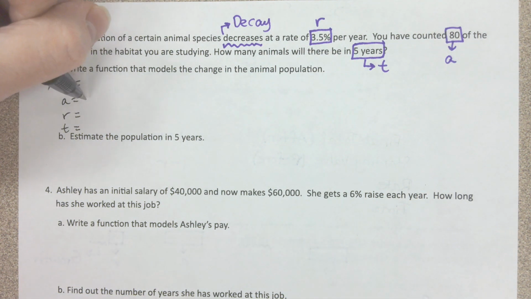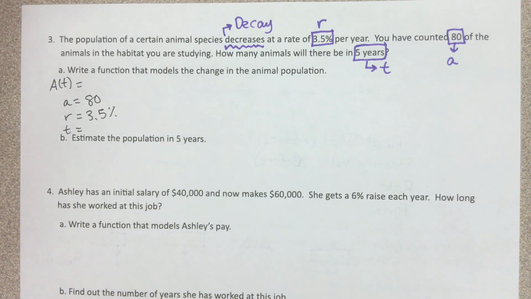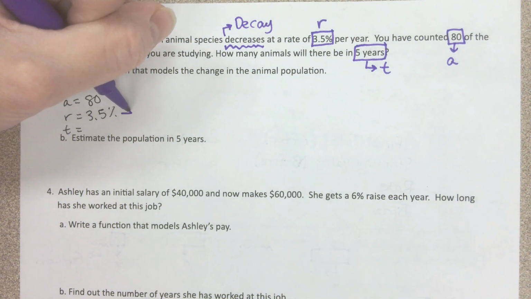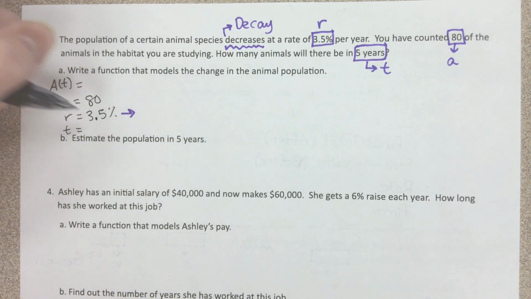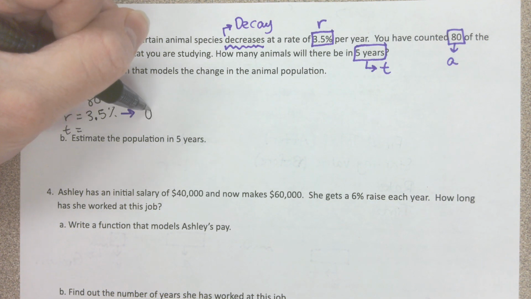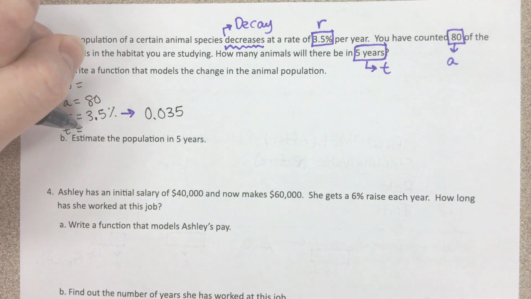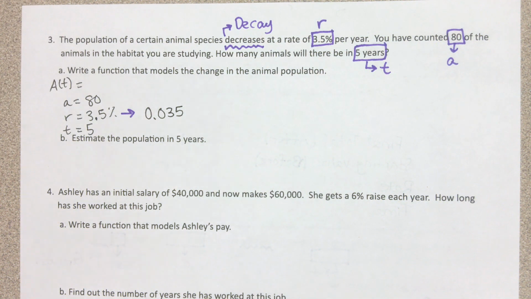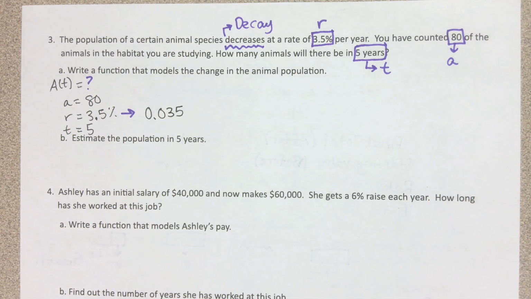Little a is 80. R is 3.5%, which we need to change to a decimal. And we already have a decimal in that number, so from that decimal, move 2 to the left. 0.035. And then T is 5. Meaning, once again, big A, we don't know. We want to know the after.